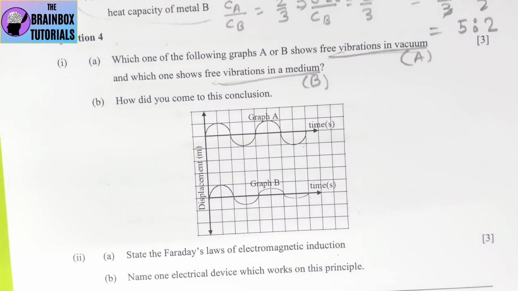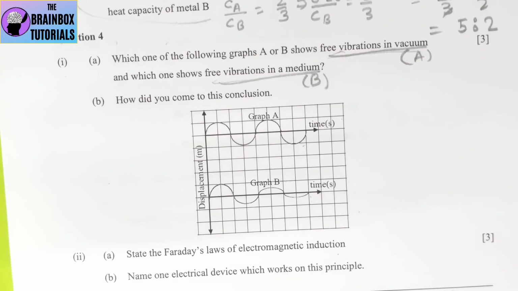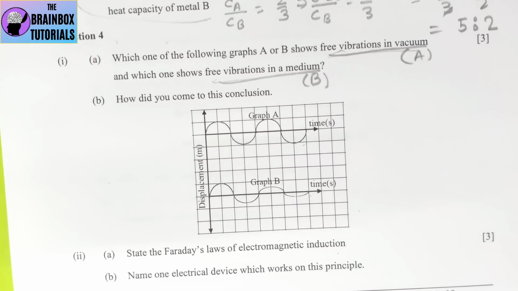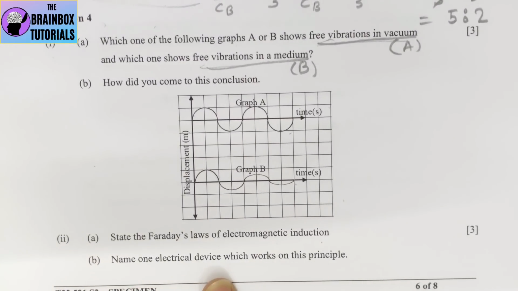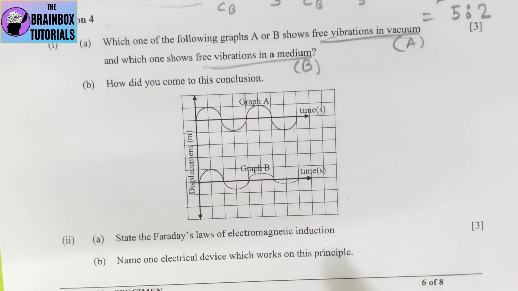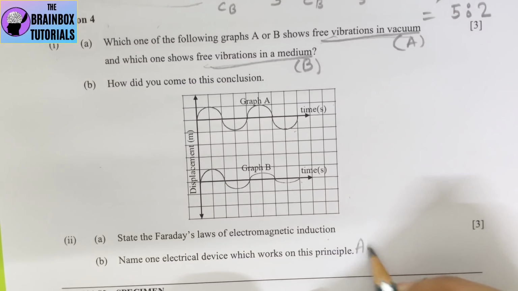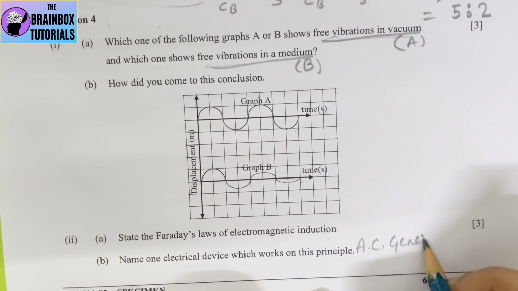Question number 2, part A is, state Faraday's laws of electromagnetic induction. There are 2 laws of Faraday of electromagnetic induction. Number 1 is, whenever there is a change in magnetic flux lines with a coil, an EMF is induced. And the second one is, the magnitude of EMF induced is directly proportional to the rate of change of magnetic flux linked with the coil. Part B is, name one electrical device which works on this principle. The answer is AC generator.